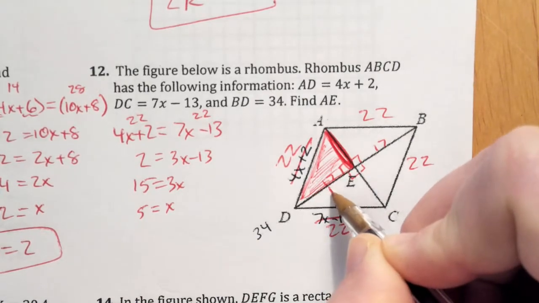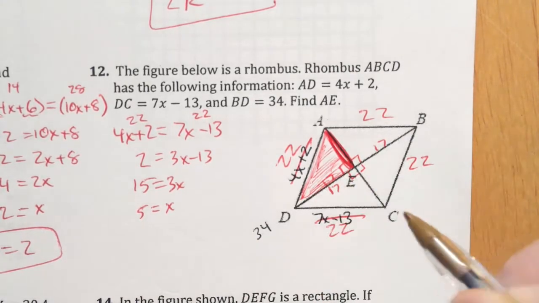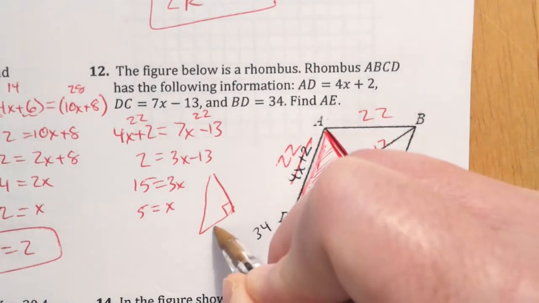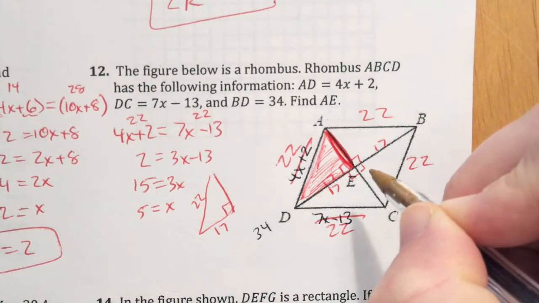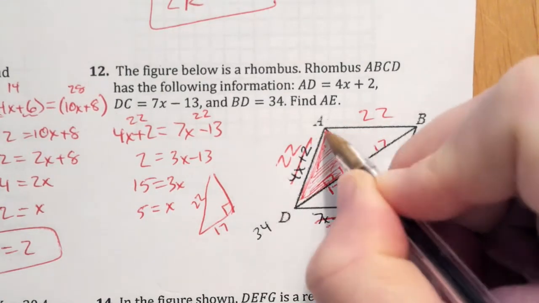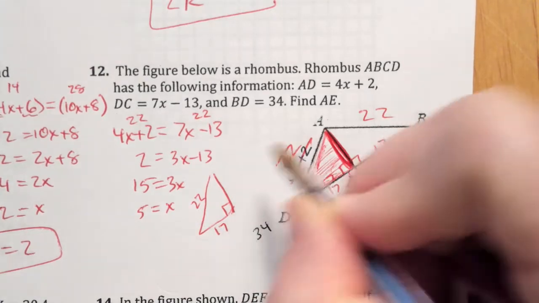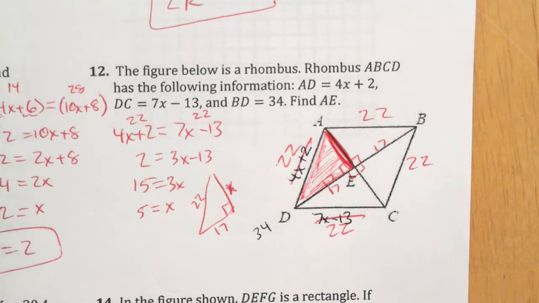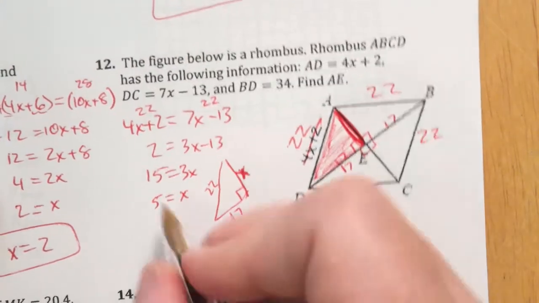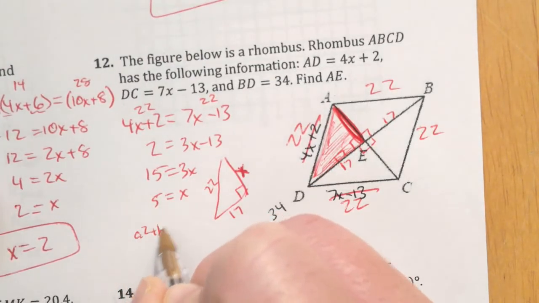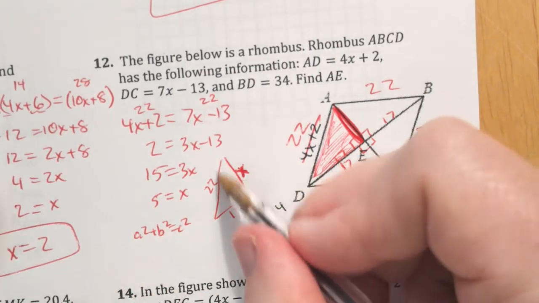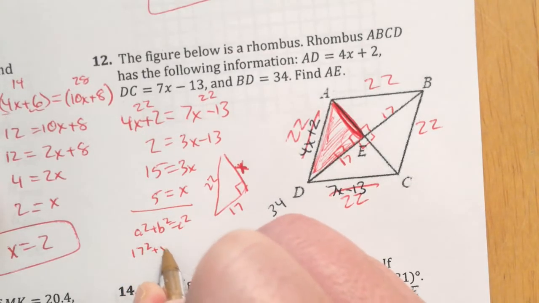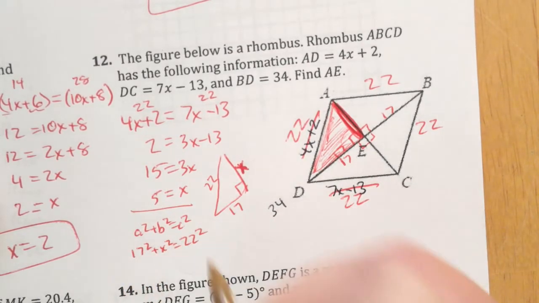I'm going to write the 17 out here because it kind of disappears. All right, so looking at the right triangle, this is 17, this is 22, and I want this. I can call it X, or A or B, whatever. I'm just going to call it X. So we want A squared plus B squared equals C squared. Your C is always your hypotenuse, the biggest side. So we have 17 squared plus X squared is equal to 22 squared.